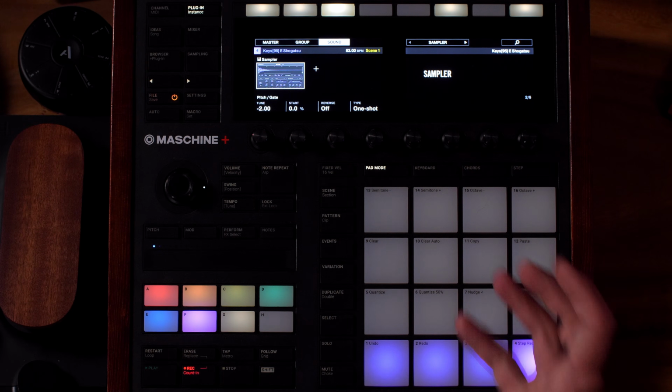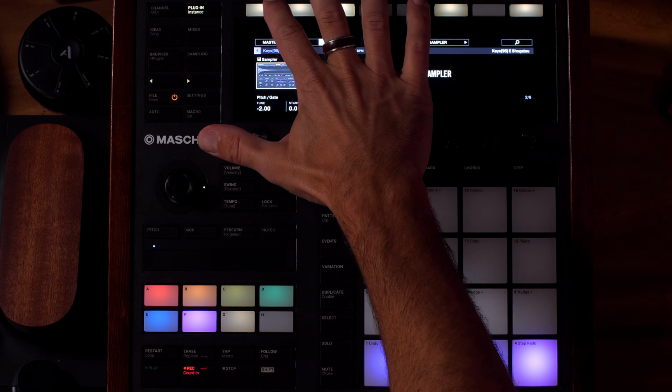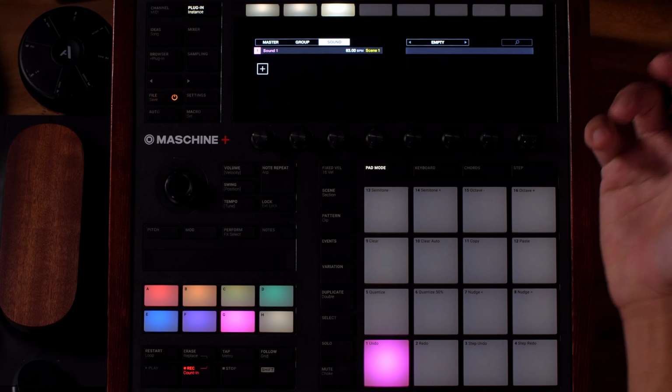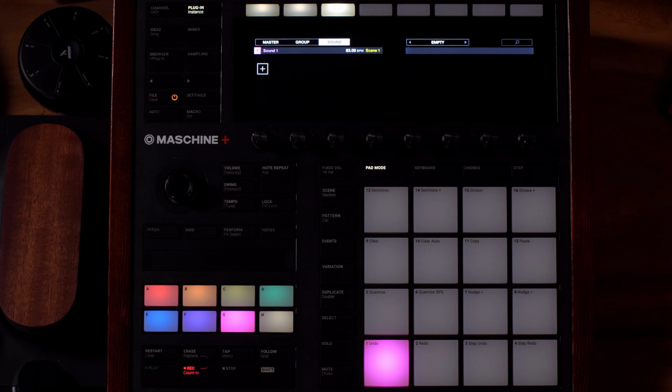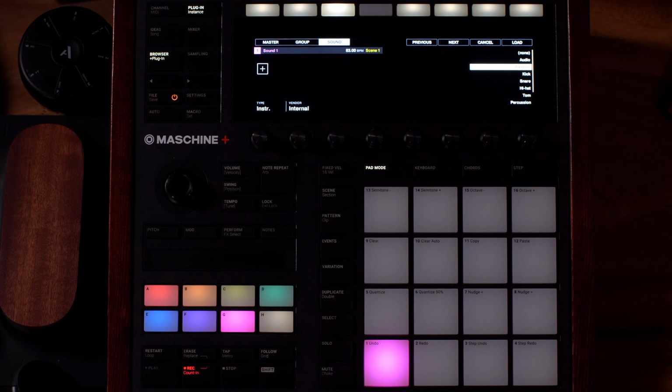So the three different levels we can think of on Maschine are the sound level, the group level, and the master level. And at each one of those stages, we can put something called a plugin. And when we click this plugin button in a project, you are going to see a little plus button, and that plus button allows you to add instruments or effects.